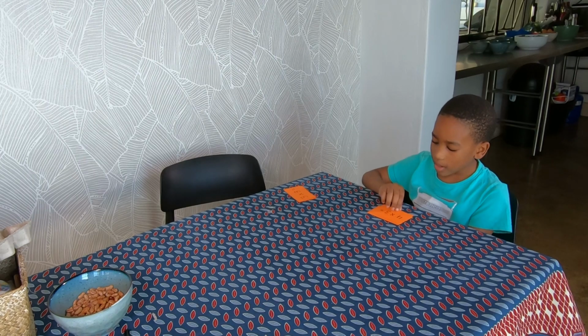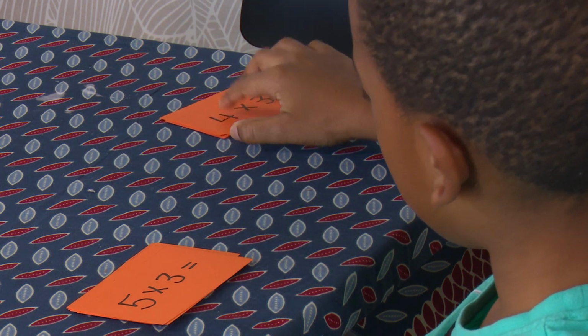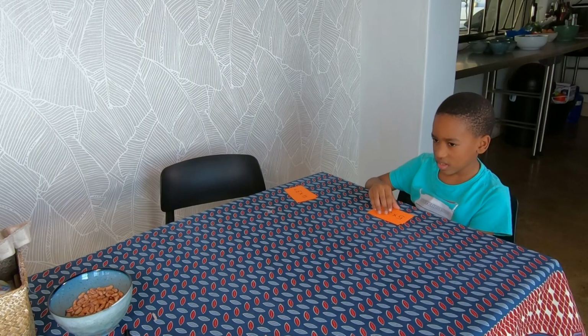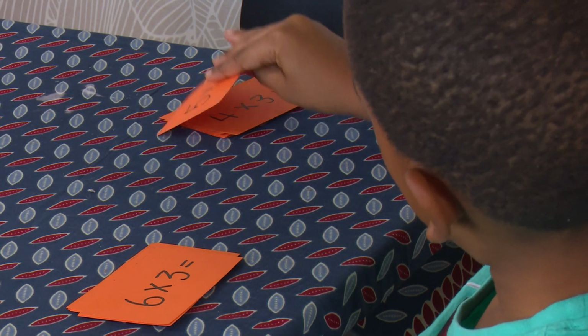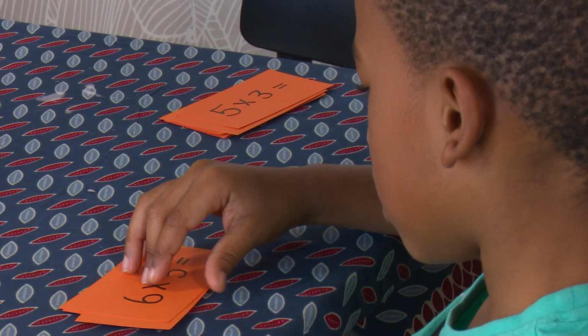Once I could see that Nako is comfortable with grouping, I started using cards to help him memorize what he has learned. He practices using these cards on his own, and then once a week I do this with him. You will need multiplication cards for the number you are teaching. 4 times 3 equals 12. 5 times 3 equals 15. 6 times 3 equals 18.